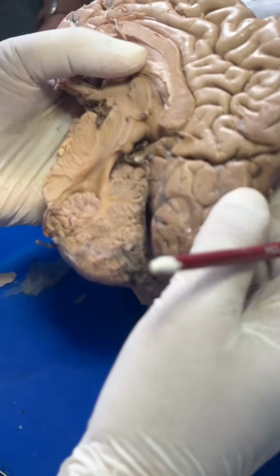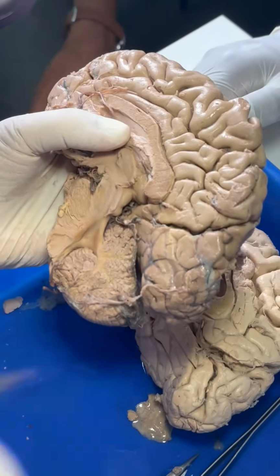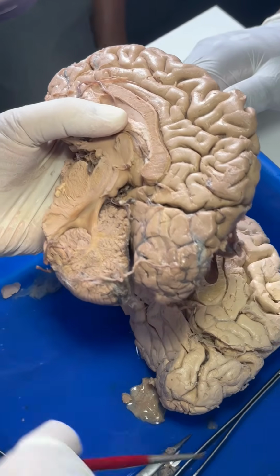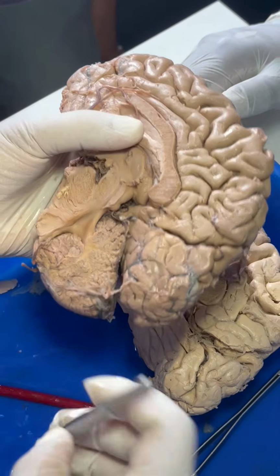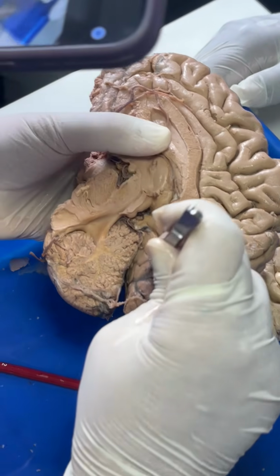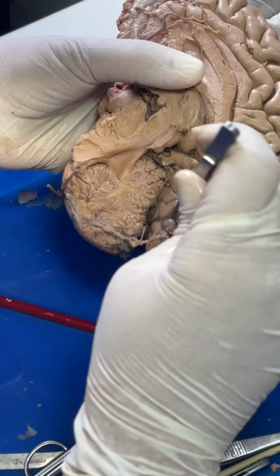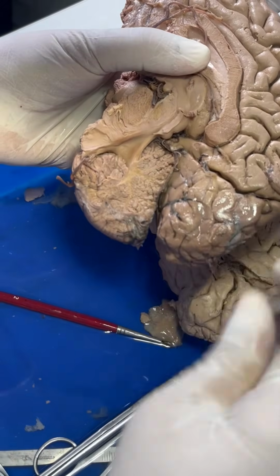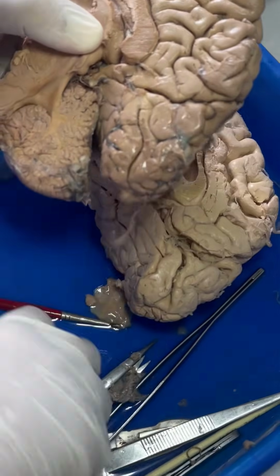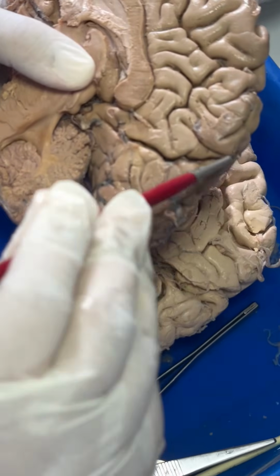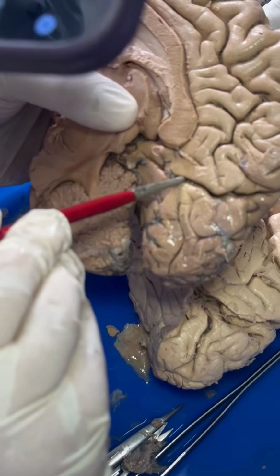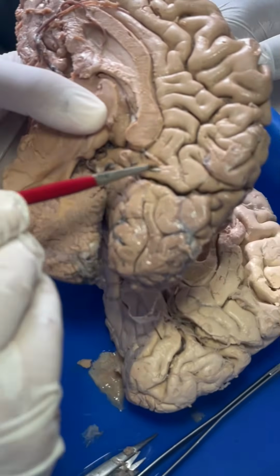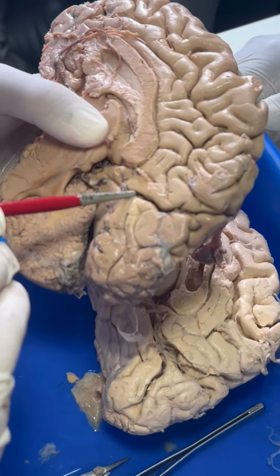Okay, we need three more areas, and those three areas will be clearly defined once we remove the arachnoid matter from this region. Can you see two sulci now? See, one sulcus is coming from above down like this. Can you all see this sulcus? This is called the parieto-occipital sulcus.